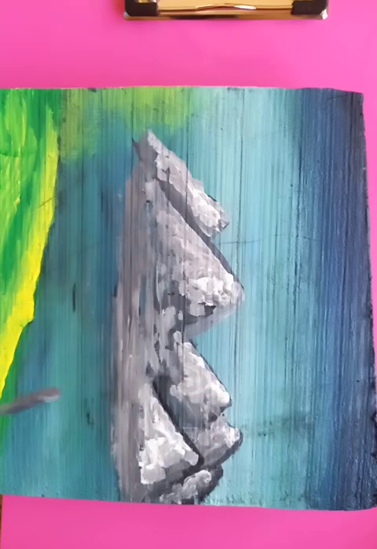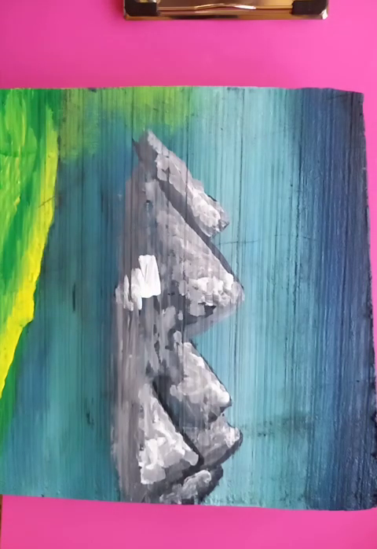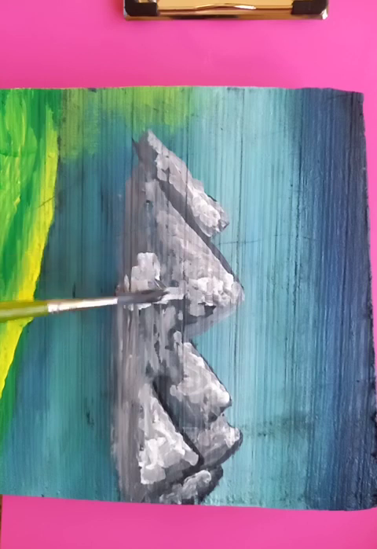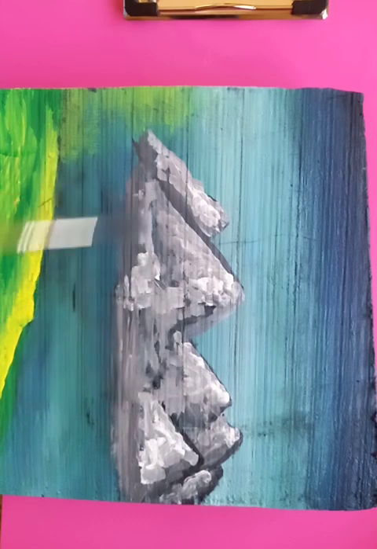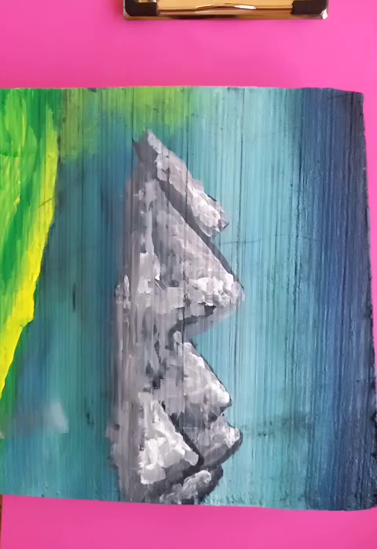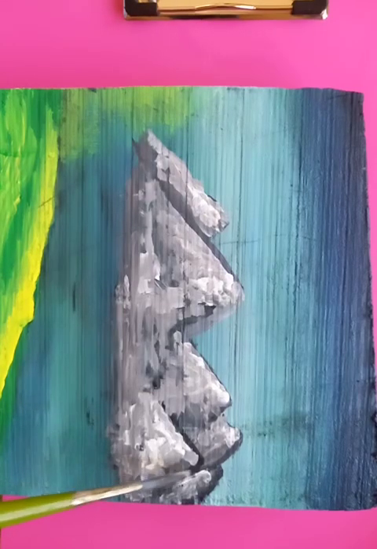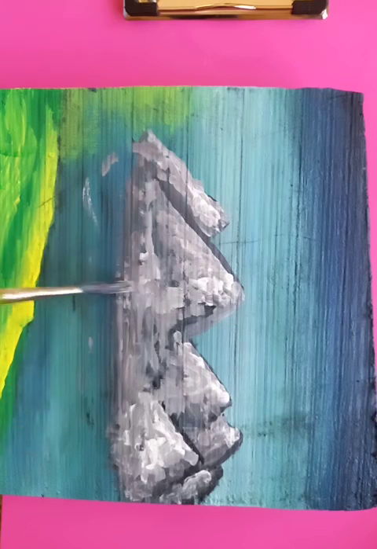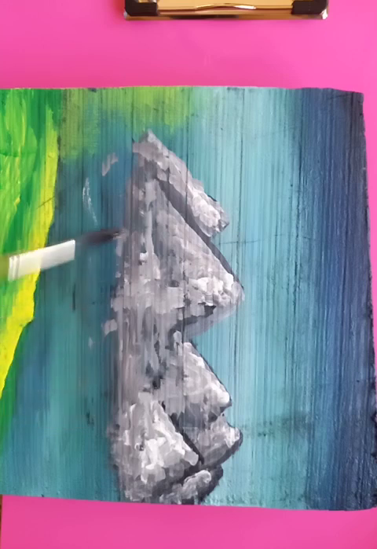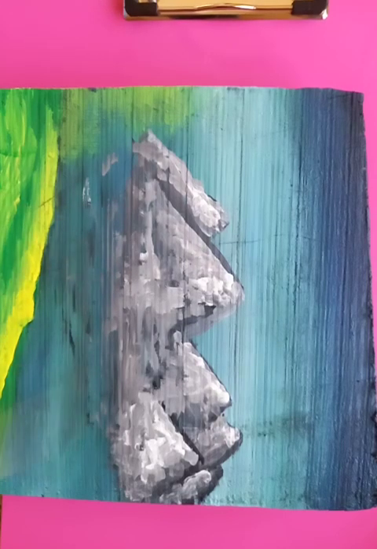So you can see the mountain lands, and a little bit of white color we're going to provide here in these lines, mixing with the black color. So the mountain lands, this is almost done, you can see.